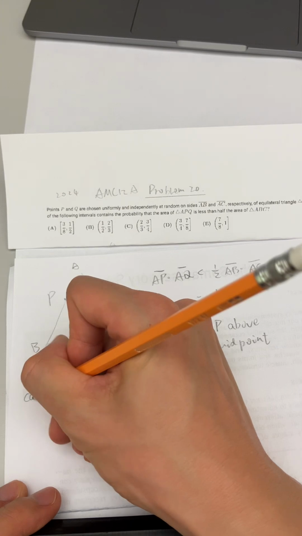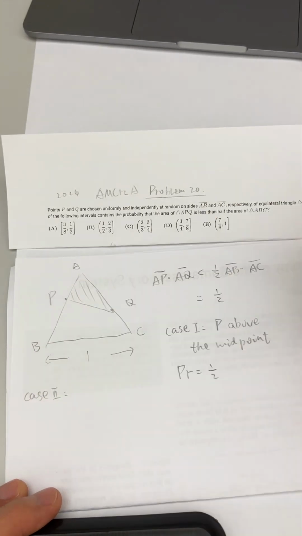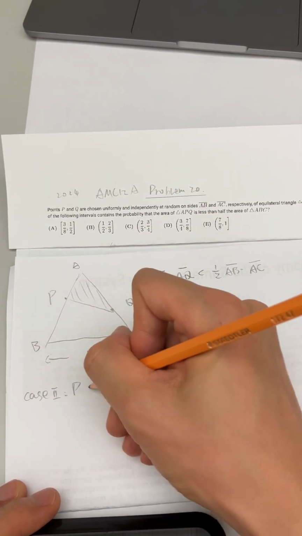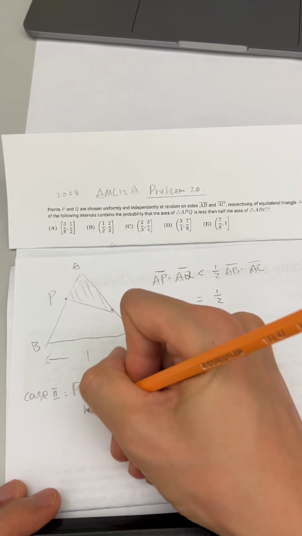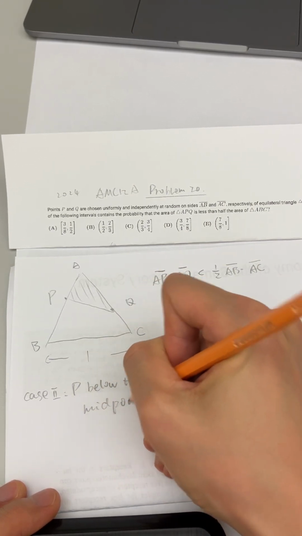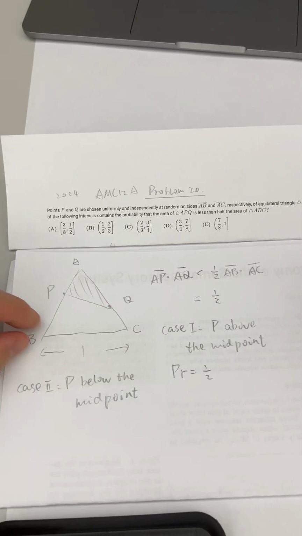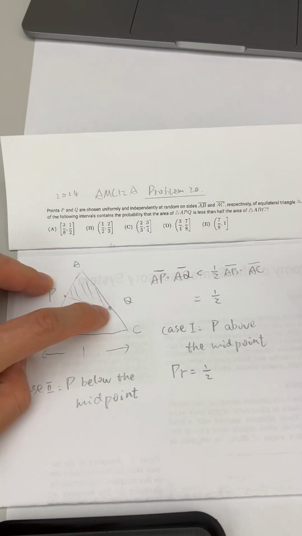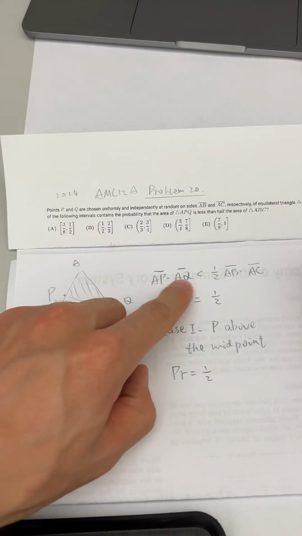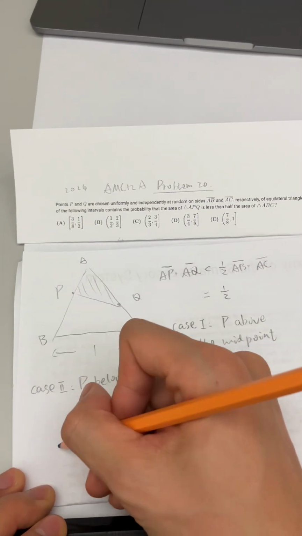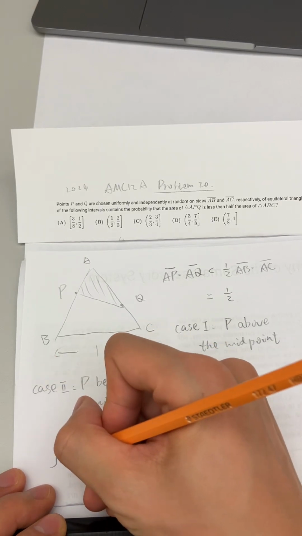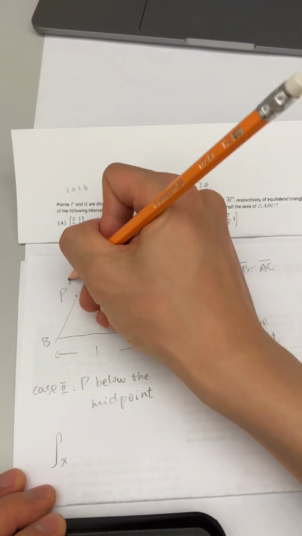Case 2 says, of course, the opposite: P is below the midpoint. And in this case, we need to consider that if P is below here, then Q can't be anywhere. Q has to be close enough to A to satisfy this inequality. So here comes the integral. Let's call AP as x.